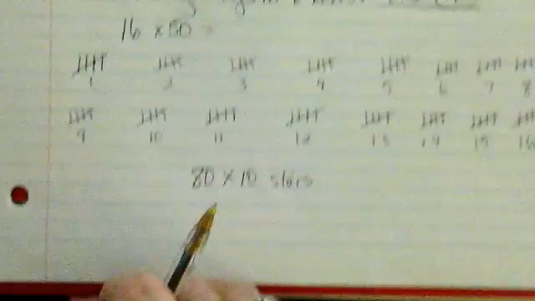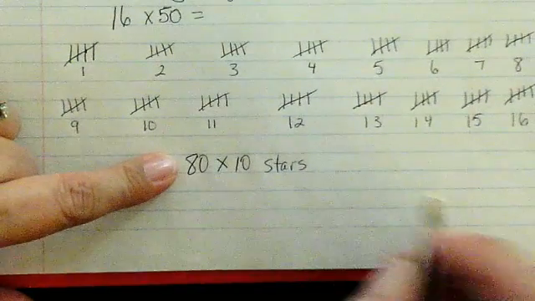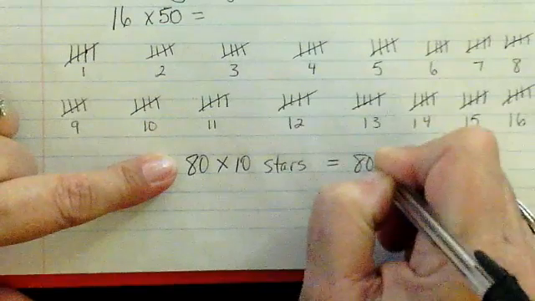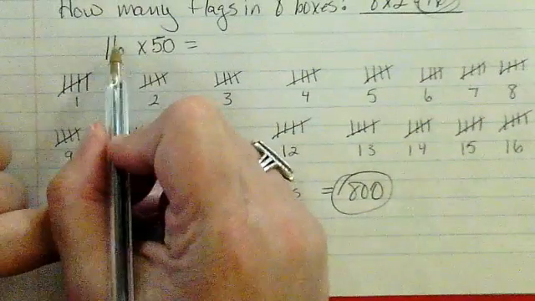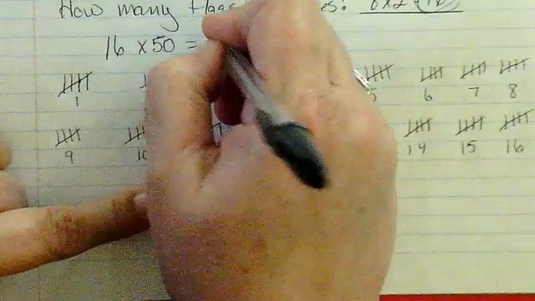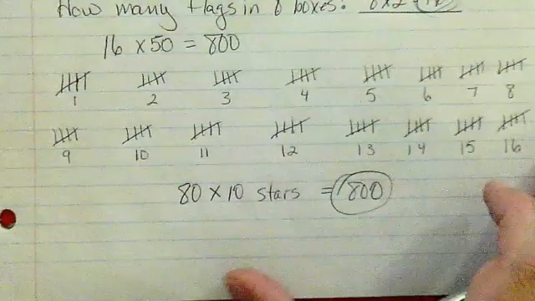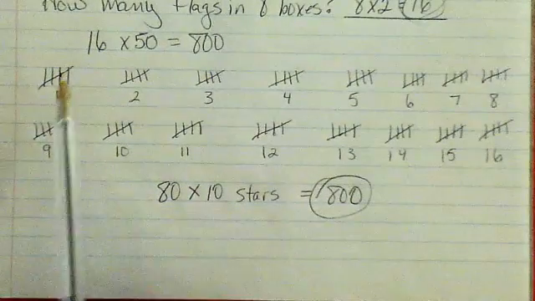What's 80 times 10? Well, the beautiful thing about multiplying times 10 is you just add a 0. 800. So 16 times 50 is 800.